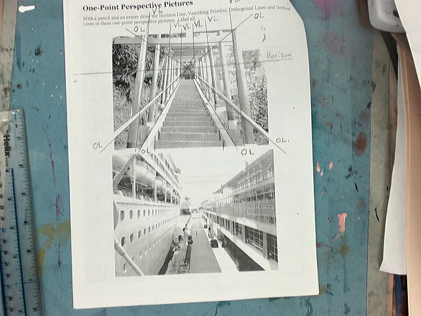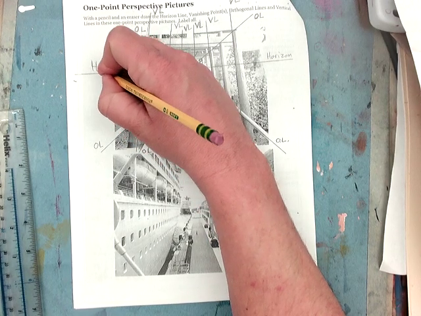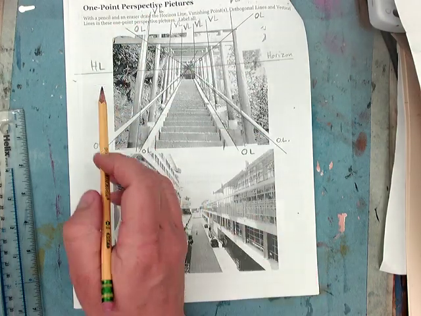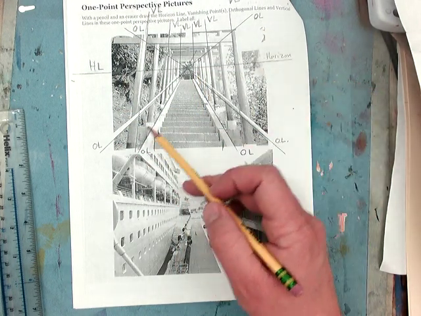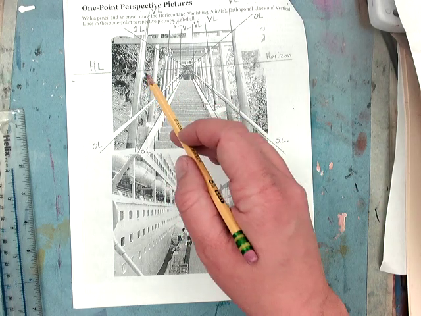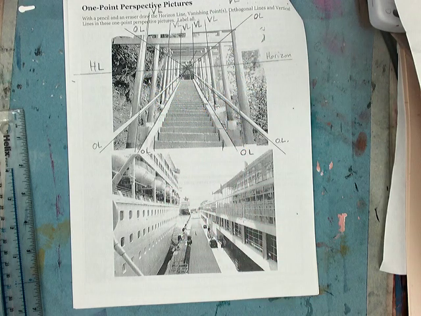So let's label all those too. We can label the horizon. If you want to label the horizon, you can label it horizon or you can label it HL. That'll work. So we got horizon line, VP, vanishing point, OL, orthogonal lines. Let's get 4 to 6 of those. VL, vertical lines. All right.